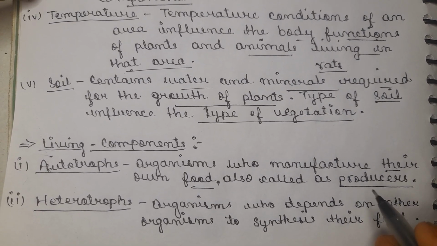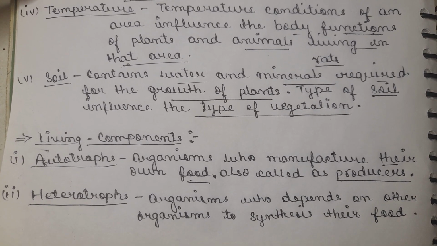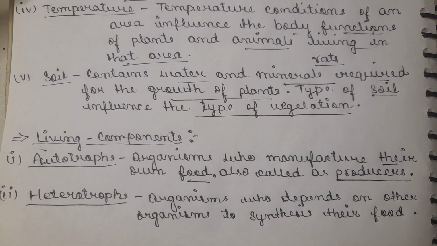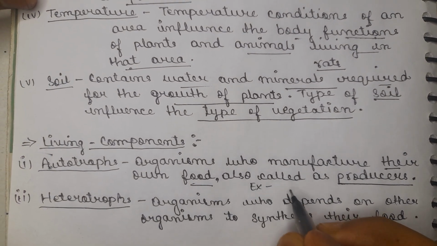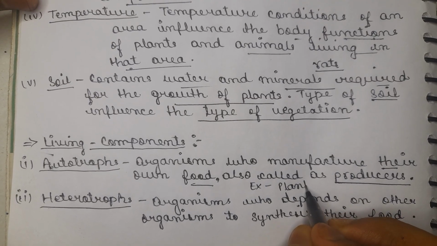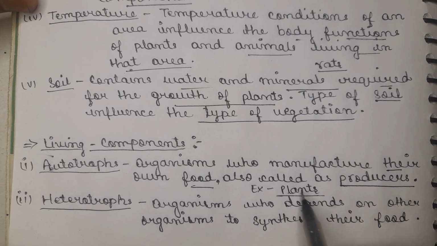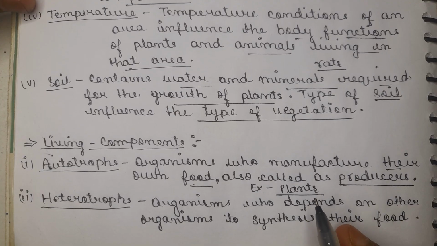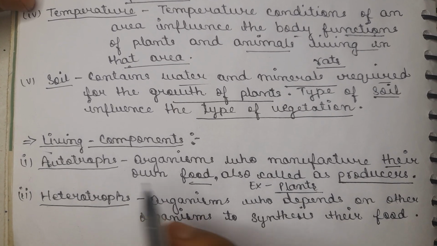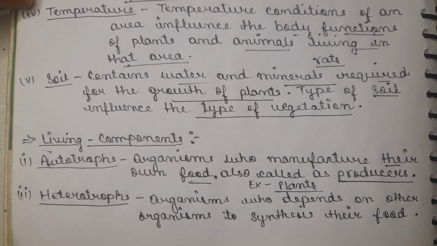That means they produce their own food for their survival and also give food to other organisms to sustain their life. For example, the best example of autotrophs is the plant and some bacteria also. So these plants are basically autotrophs, so they do not depend on others for the synthesis of food. Autotrophs manufacture their own food and utilize it, and the rest of it they give to other organisms for their survival.